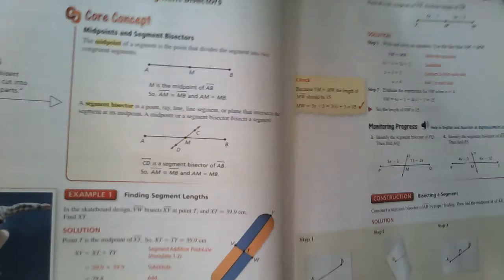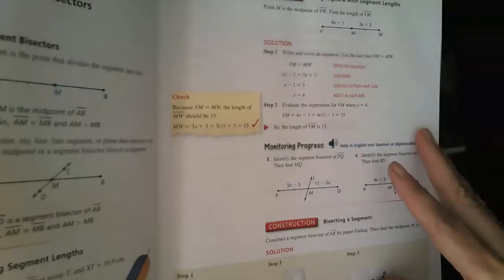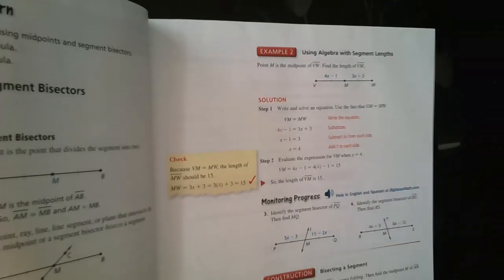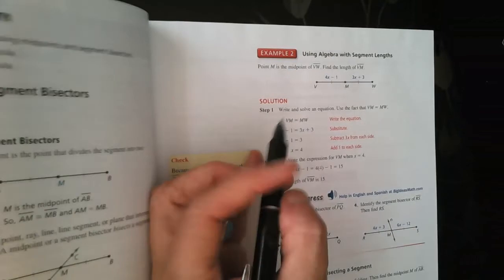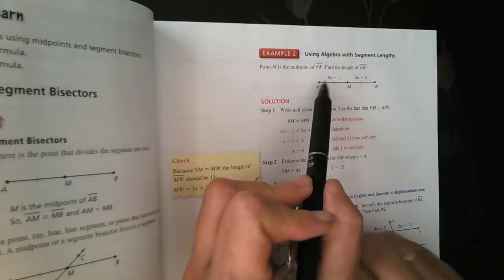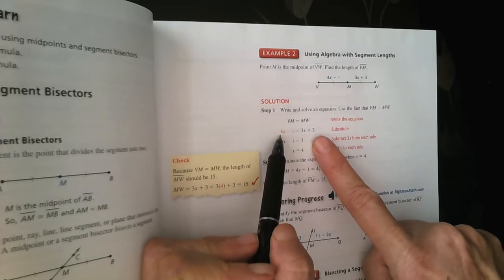So using algebra with segment lengths, this is the kind of thing I'm going to test you on. Notice if these two are equal to each other, make the equation, right?